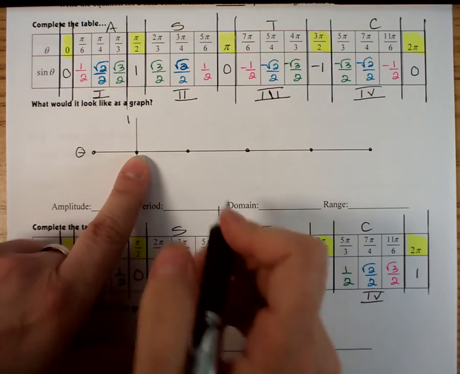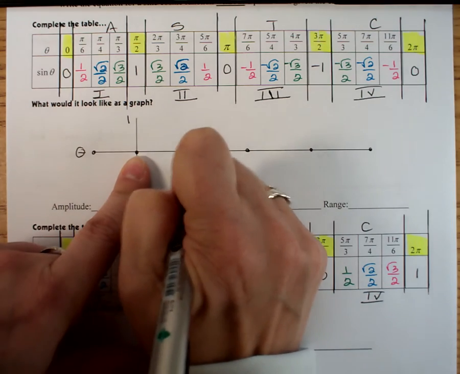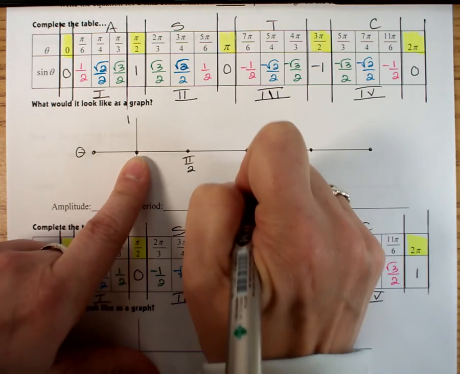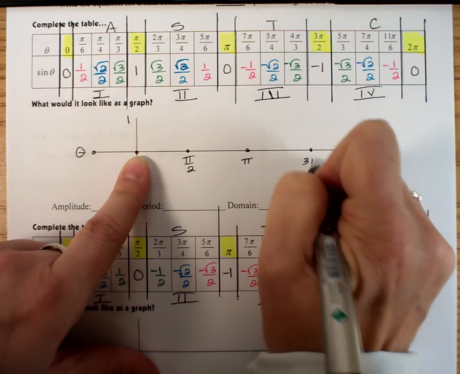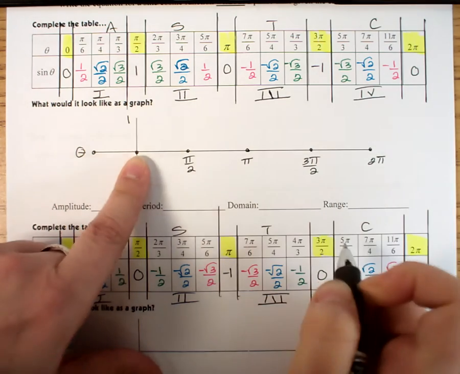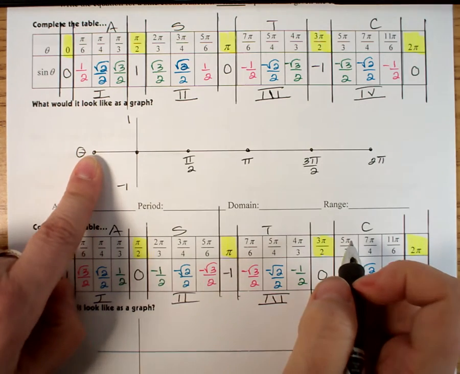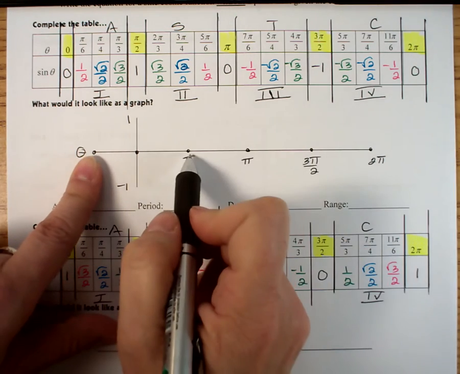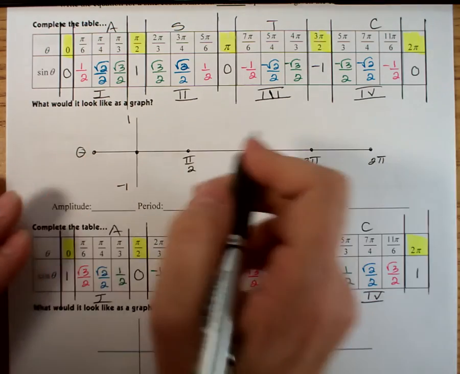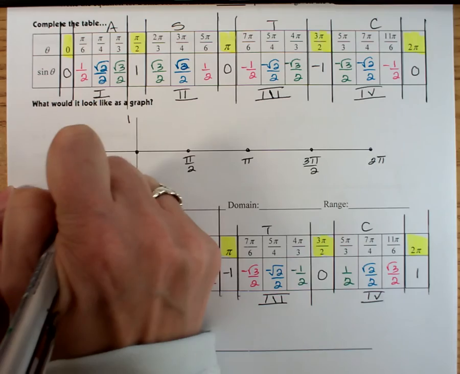So we should look like we have some nice evenly spaced numbers. So now this is going to be 0. This is of course our pi over 2, our next key value. Then we have pi, 3 pi over 2, and 2 pi. If we think about rotating in the negative direction, this would be our negative coterminal angle for rotating the negative direction. So this is going to be a negative pi over 2.